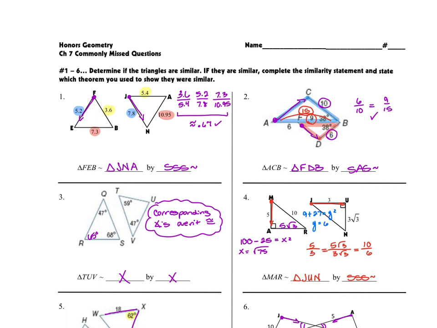Okay, so as we look through here, our first one, we can see that in yellow I've matched up the smallest side, 3.6 to 5.4. That is this fraction here. And then the blue is the next smaller side, 5.2 to 7.8, and that is this fraction. And then the third is 7.3 to 10.95, which is this fraction here. Each one of those fractions, when turned into a decimal, is approximately 0.67, or reduced as a fraction, 2/3.